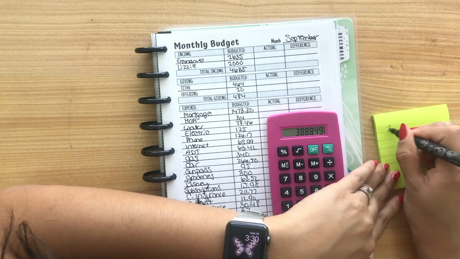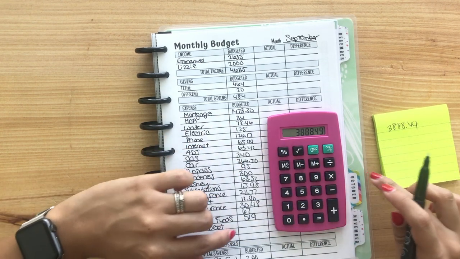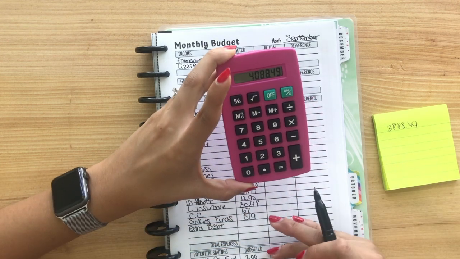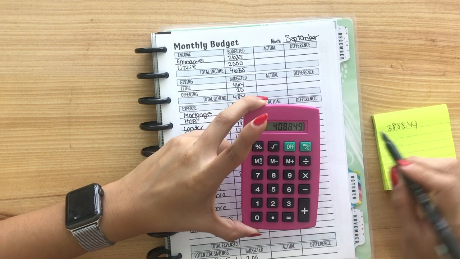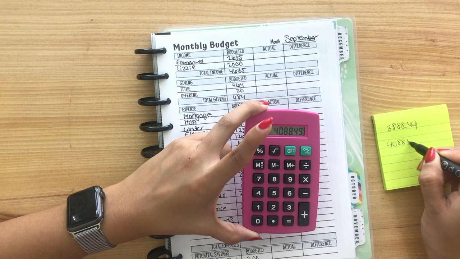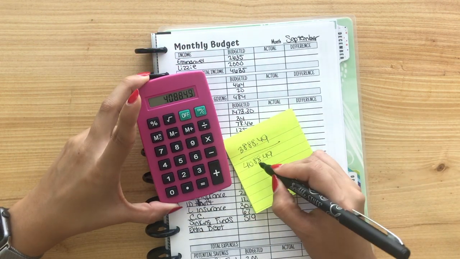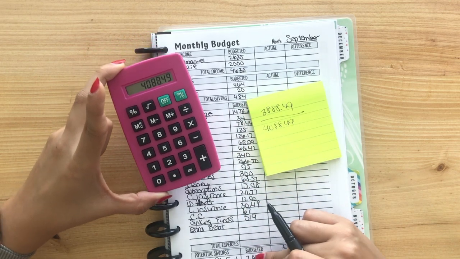Okay, so $3,888.49 is the total. And then with the savings for the car fund, that goes up to $4,088.49. That's with all of the expenses plus the car fund.